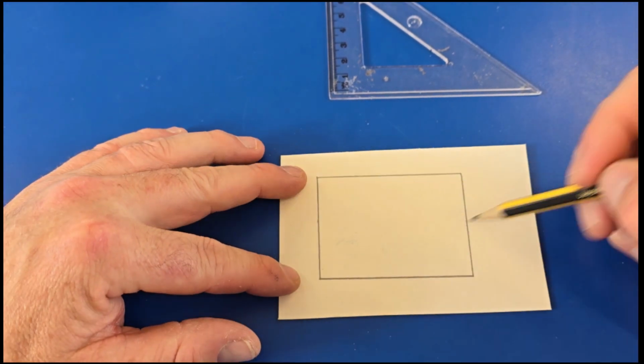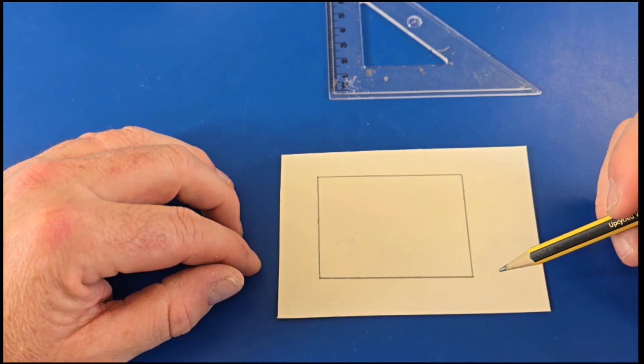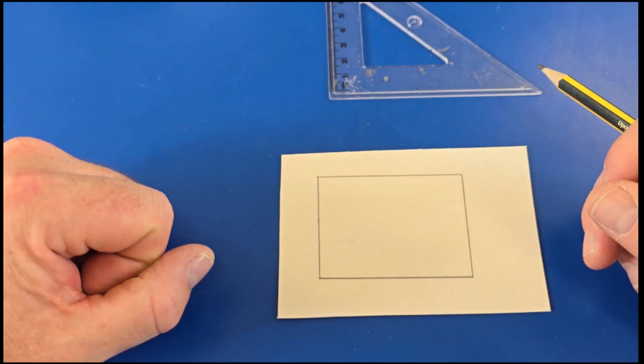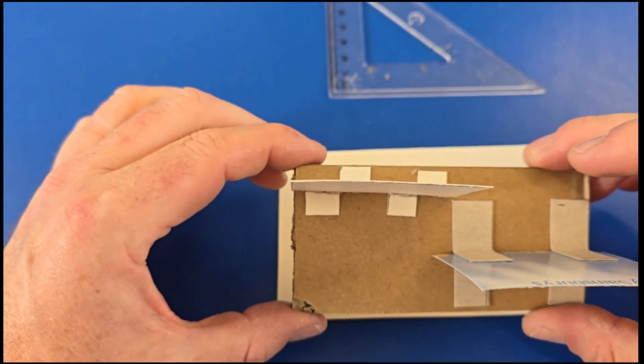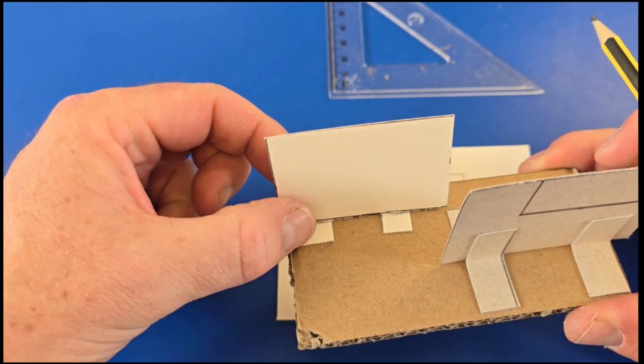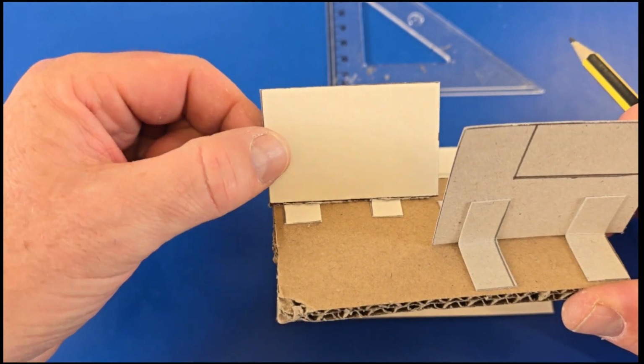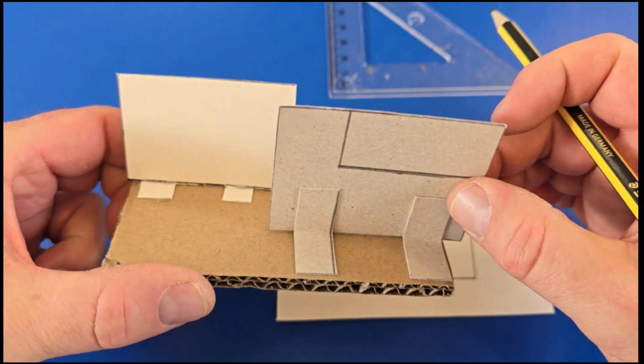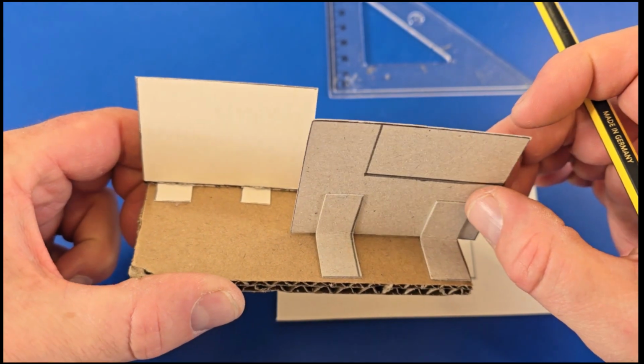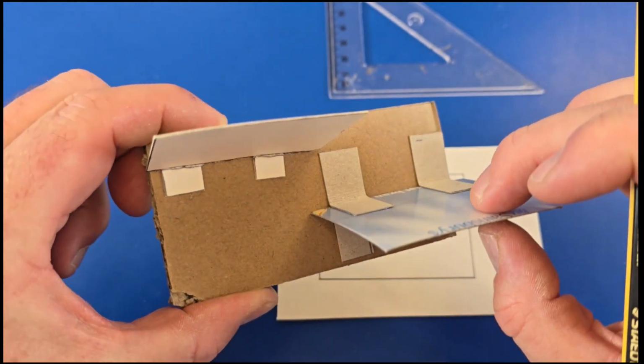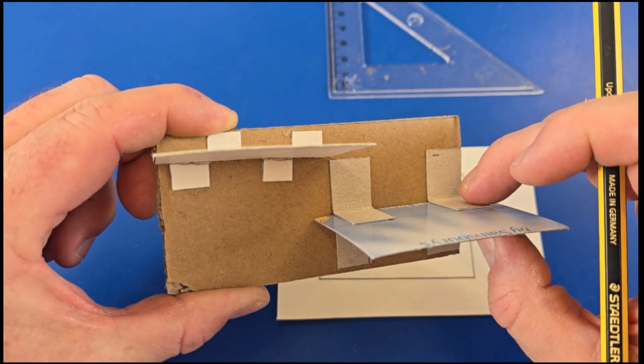We're going to do this shape with what we call integrated tabs, where the tabs are built into the shape. In this one here, this one is made with integrated tabs. You can see the tabs are part of the shape, whereas this one here, I'll show you in another video, this has additional tabs where I've had to make the tabs separately.